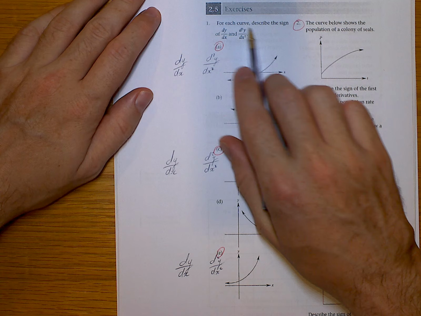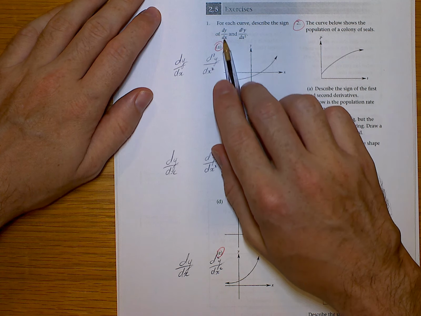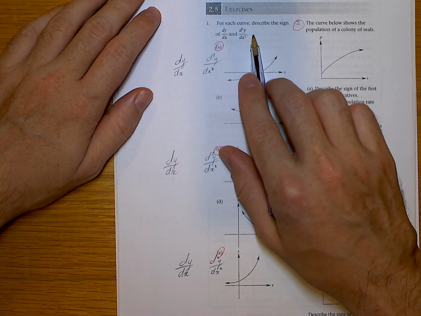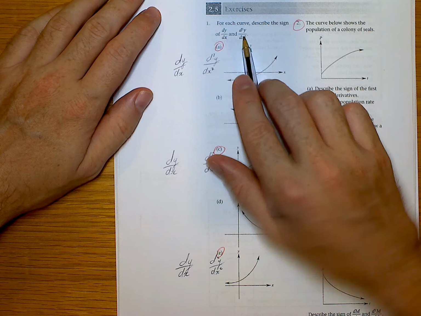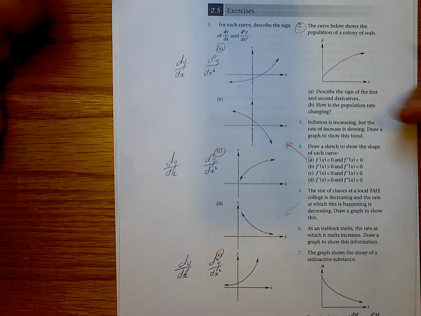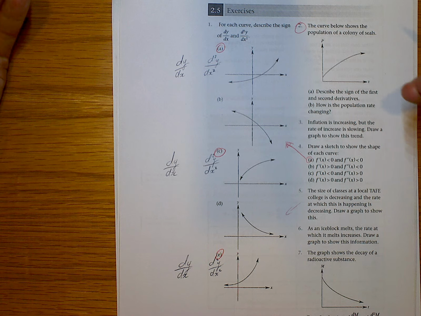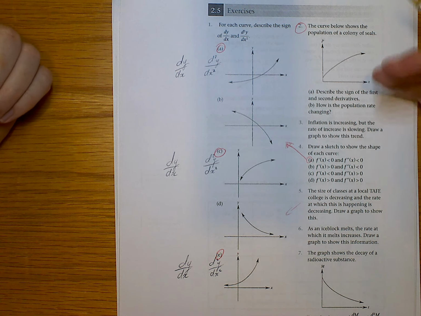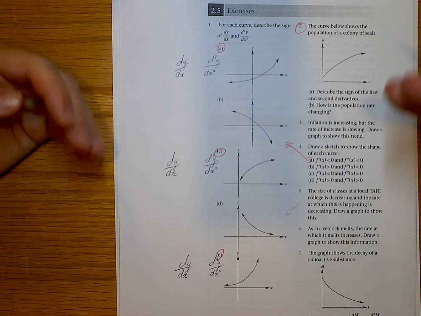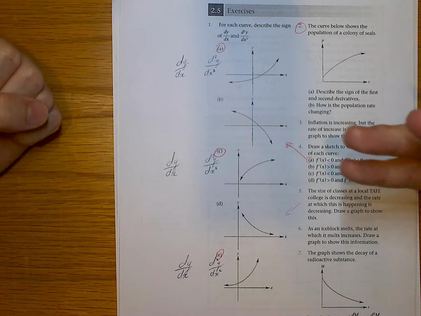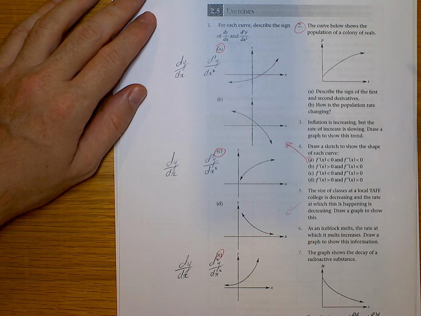Now, for each curve, describe the sign of dy/dx and d²y/dx², so the first differentiation, the second differentiation. We can kind of do this quickly, or we can sit and think about it and come to a logical conclusion. Let's try and do it quickly, knowing our rules, but also thinking about it as well. Let's try and do both for this question, so it'll build your understanding, make your memory a little bit better, and you can solve questions easier.